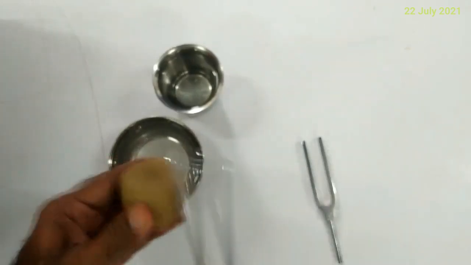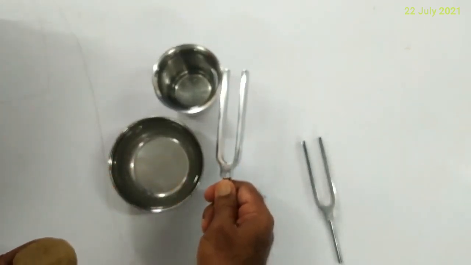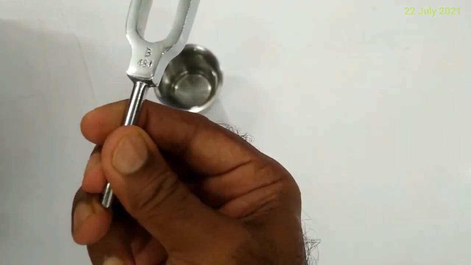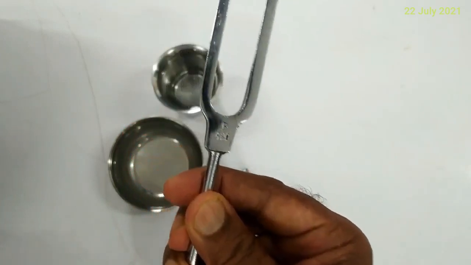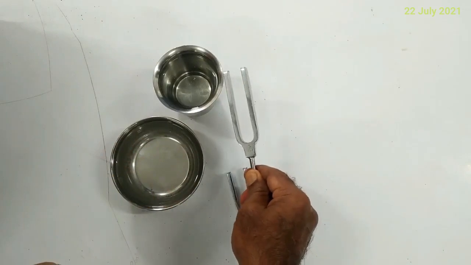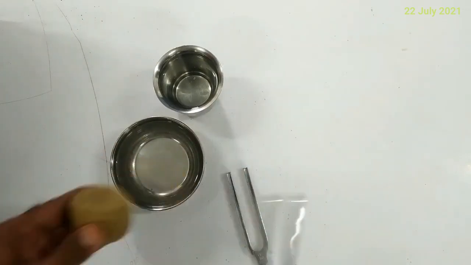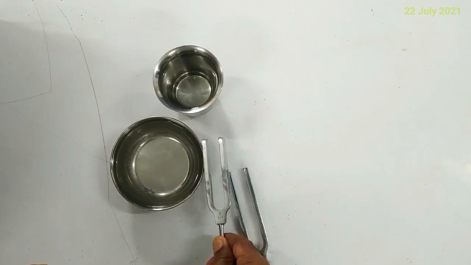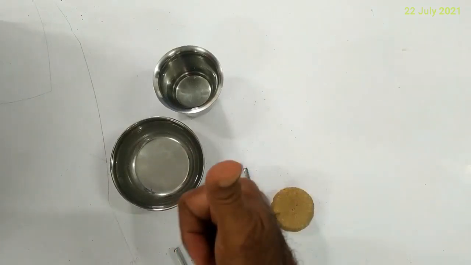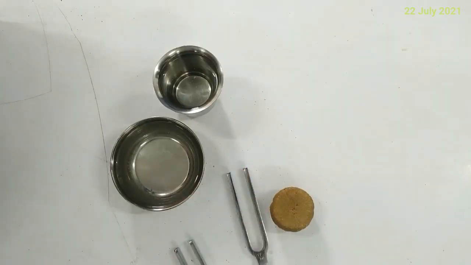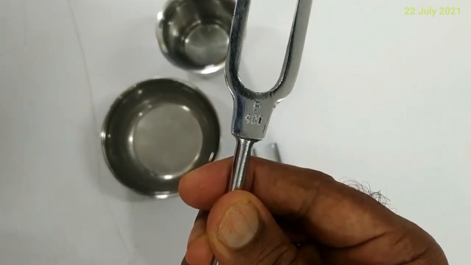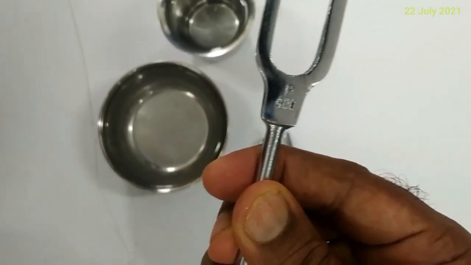Yes, they are vibrating. How fast are they vibrating? Let us check one more tuning fork where the number written is 480. Now, can we understand how fast they vibrate? Watch this very closely. What is the number written on them? It's 480.